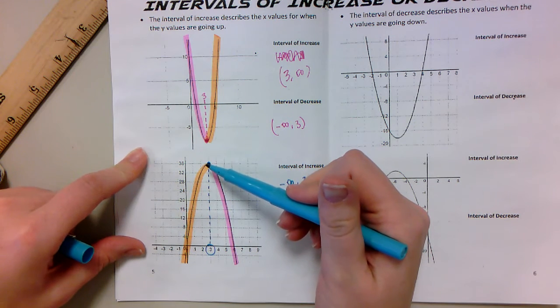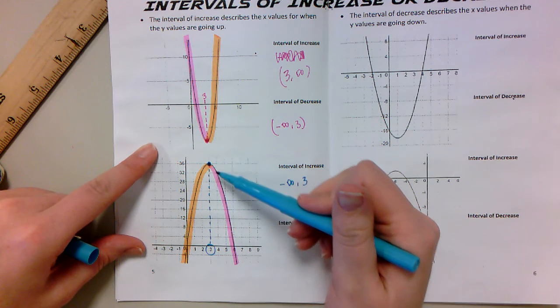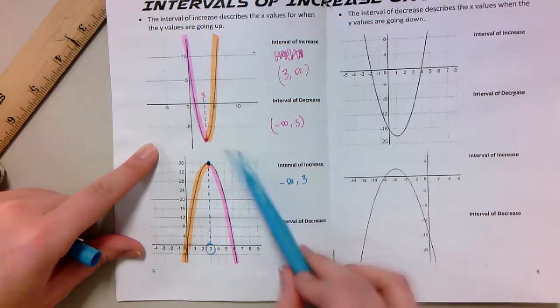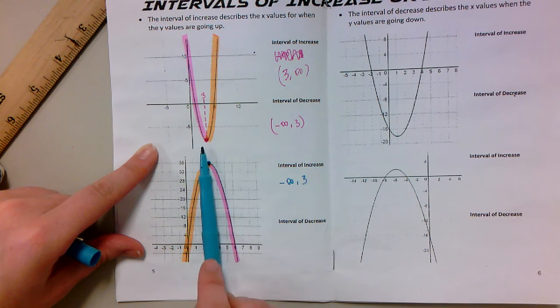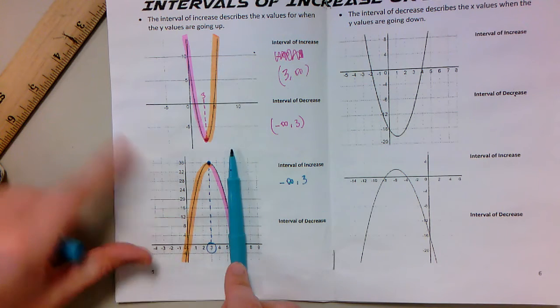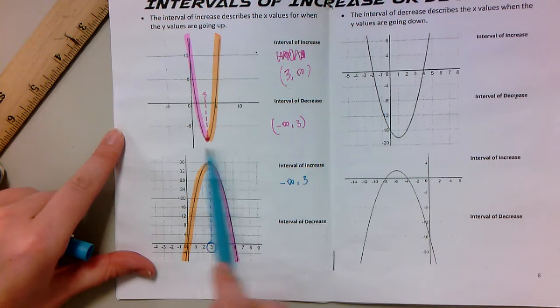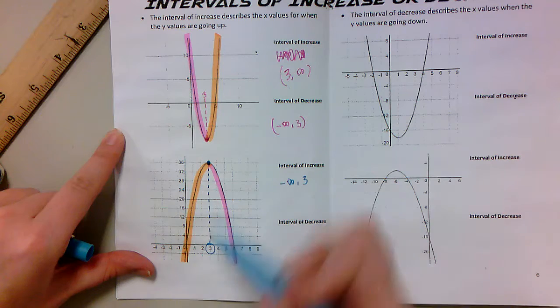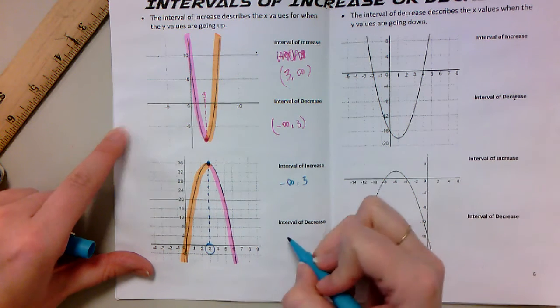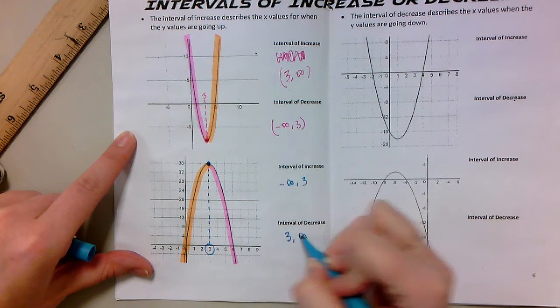As soon as you get to 3, your graph turns and it starts to decrease. From 3, this end behavior is positive infinity, right? From this vertex to this end, I went to the right, which means my x values are now going to the positive side. So from 3 to positive infinity, it is decreasing.